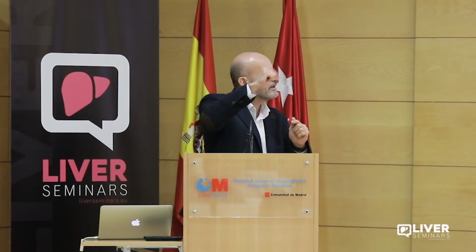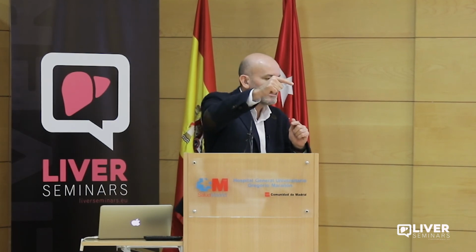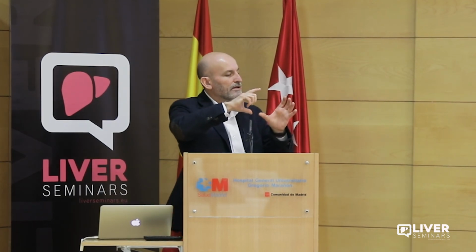The idea is, if you modulate the farnesoid X receptor in the intestine, it could show a paradoxical effect in comparison with the agonist on the liver, and it could modulate glucose metabolism.